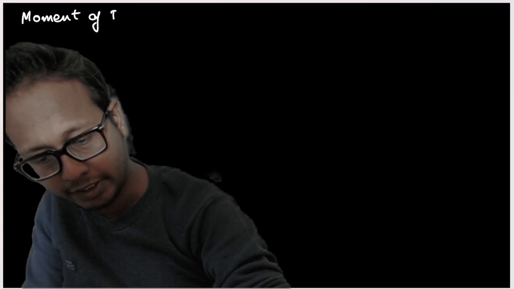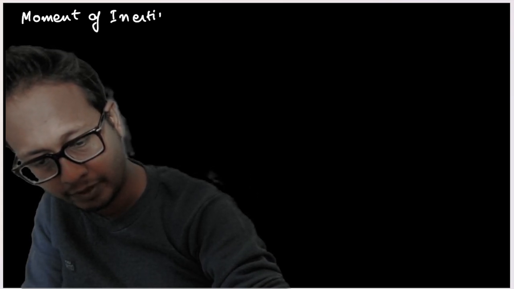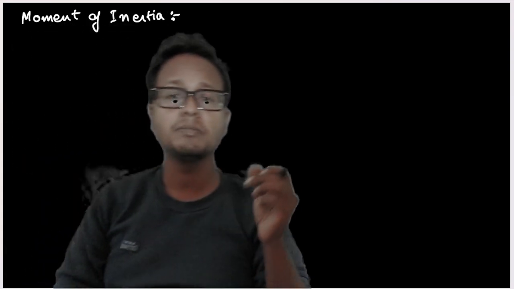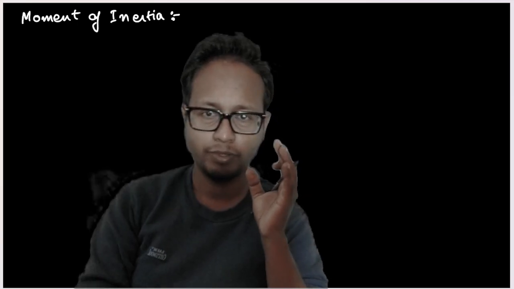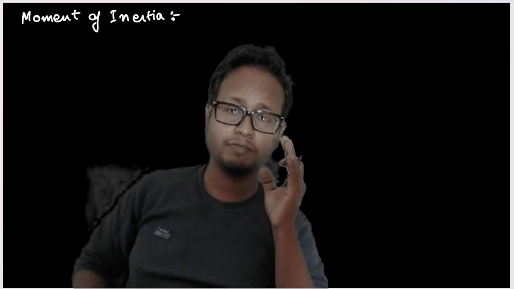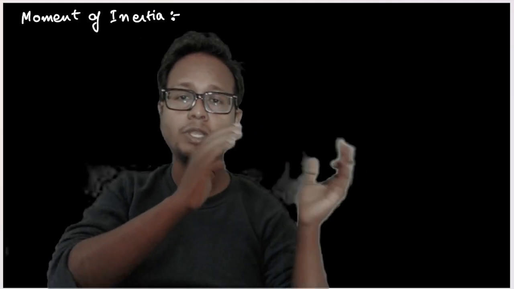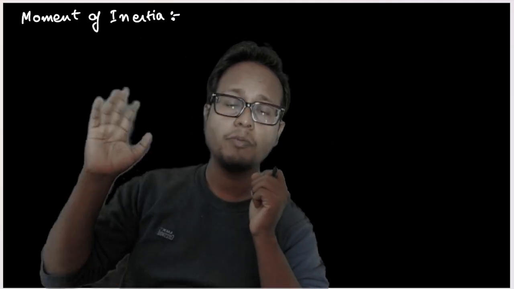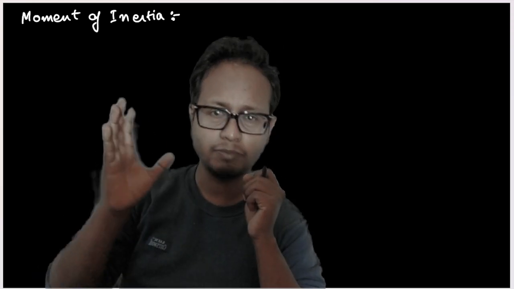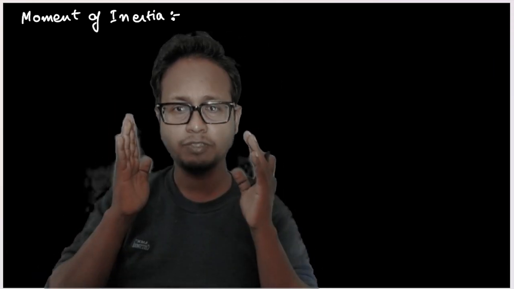Moment of inertia. Now, this moment of inertia is nothing but the equivalent of mass in rotational motion. And moment of inertia is always defined about an axis. Now I'll give you the moment of inertia of certain specific objects that are going to come in your exam: moment of inertia of a ring, of a disc, of a sphere, of a rectangle.